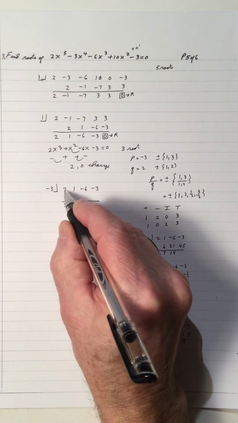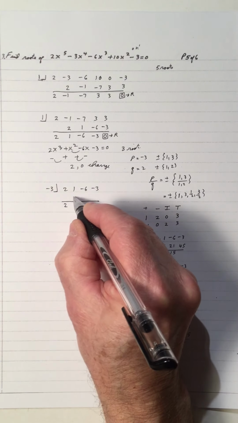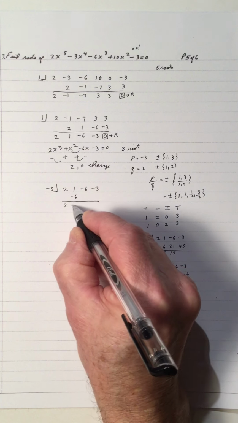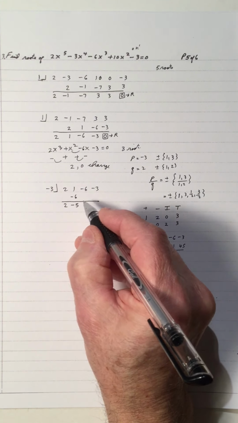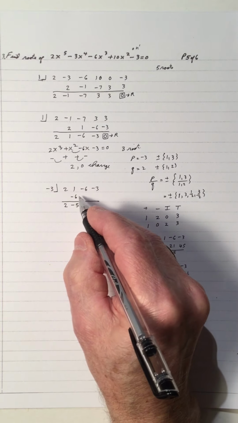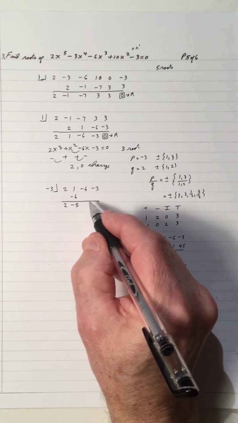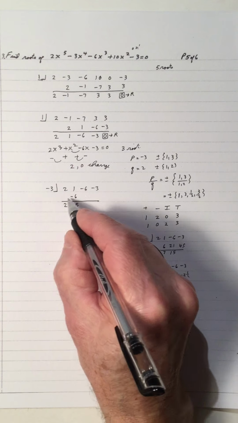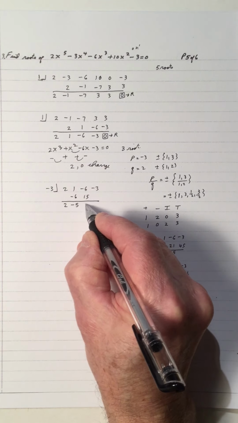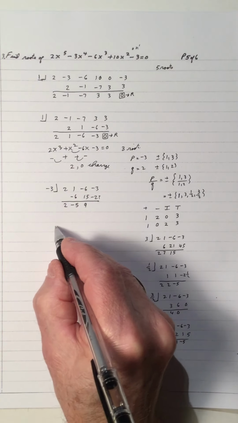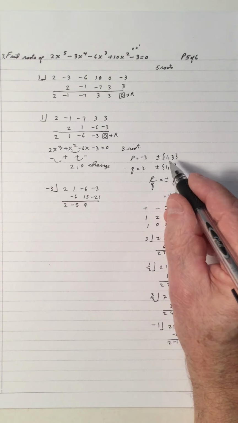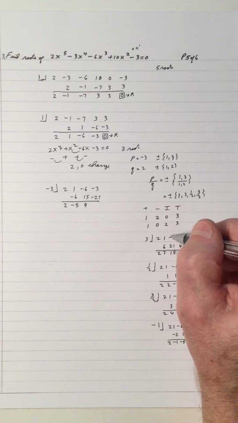So it's 2, 1, negative 6, negative 3. Bring down your 2. Negative 3 times 2 is negative 6. That gives me negative 5. Negative 3 times negative 5 is a 15, and that adds, it gives me 9. That gives me, nope. So we haven't found it so far. So negative 1 is not a root, negative 3 is not a root.